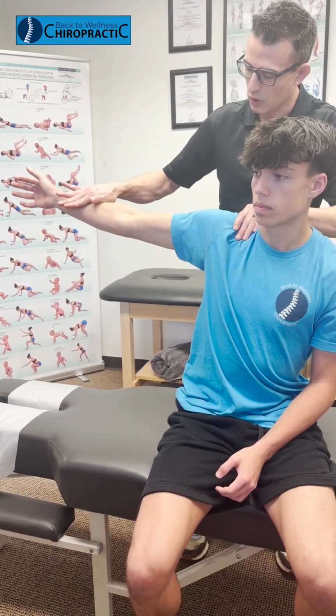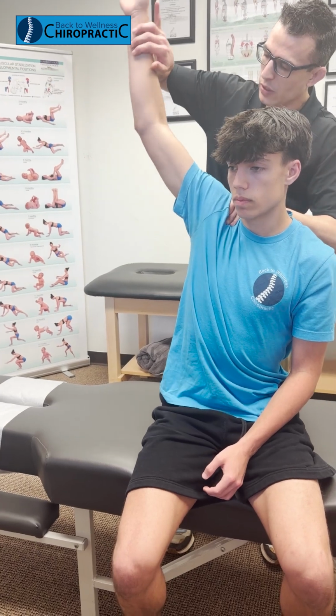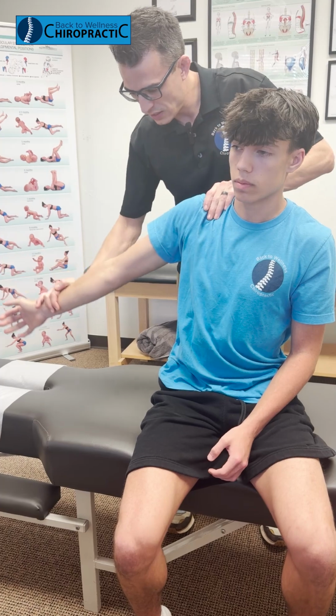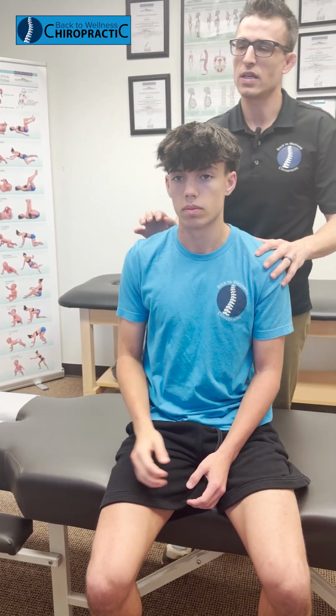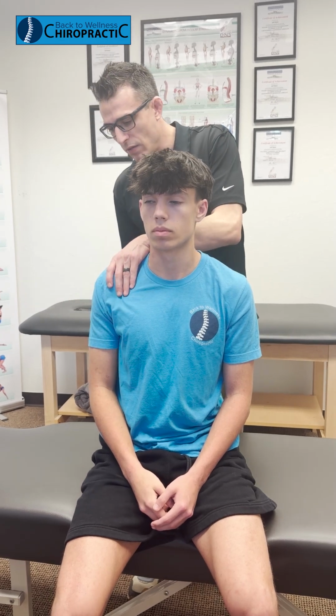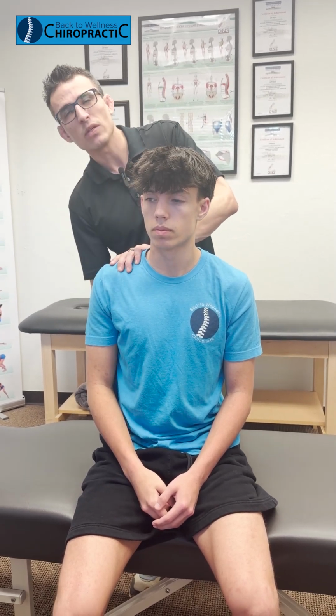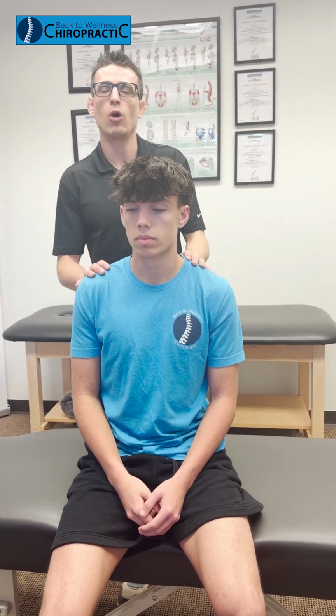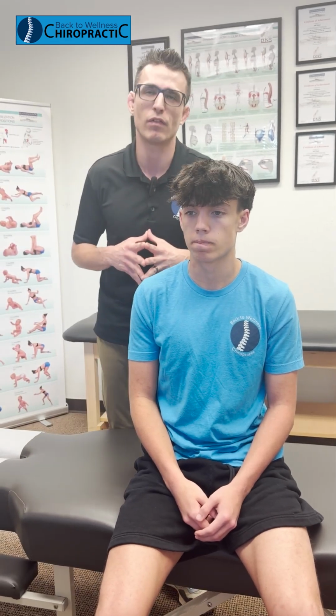Resist me as you start to go up. Resist, go, go, go, go. And then now as we go down, resist me. These are all good rotator cuff tests that can start to help rule in, is it coming from the supraspinatus? Is it coming from the bicep tendon? Is it coming from the infraspinatus? Is it coming from the subscapularis? These are all test clusters that can try to help us hone in on where the pain-generating source of the shoulder pain is coming from.